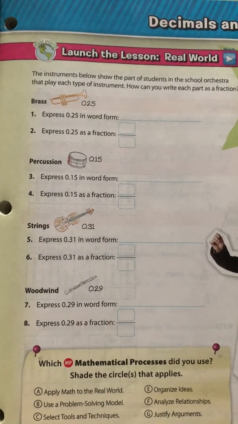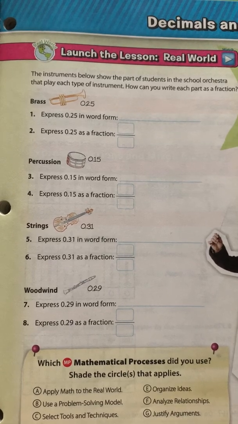Hey guys, I wanted to just talk to you a second about decimals and fractions.